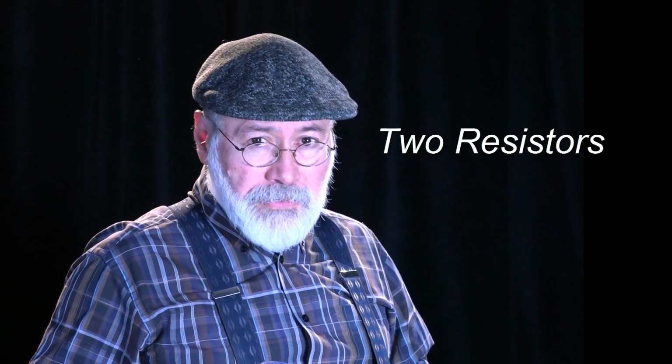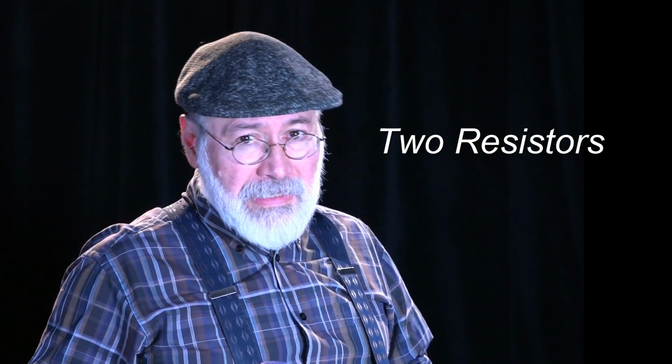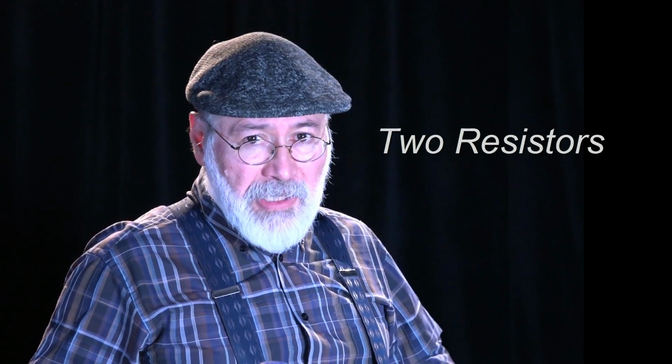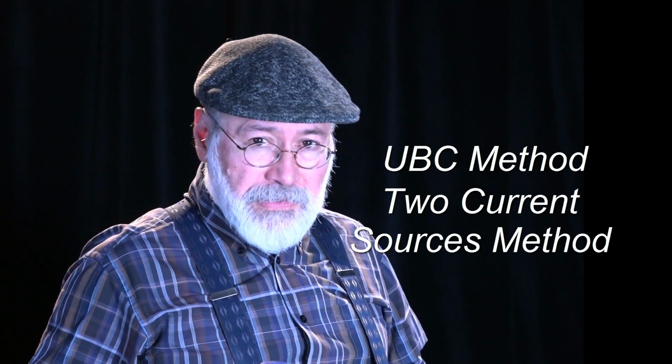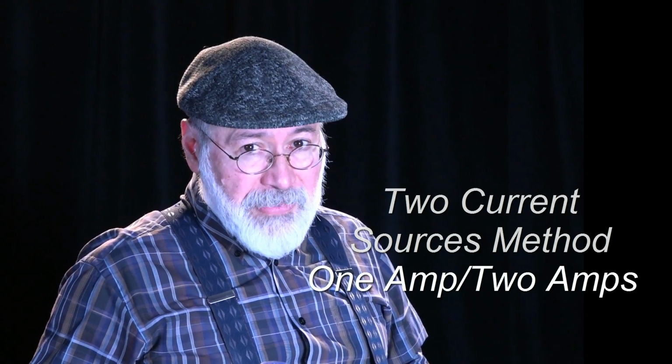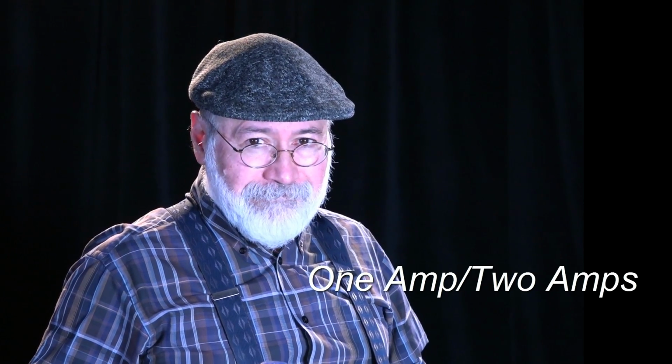That's why tonight we introduce two alternative methods to determine VTH and RTH, two methods that do not require a short circuit test, the two resistors method and another method that I came up with years ago for the sake of my students at UBC, the UBC method, the two current sources method that my students sometimes nickname the 1 amp 2 amps method. Now, without further ado, let's begin.